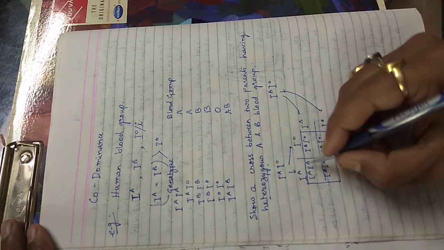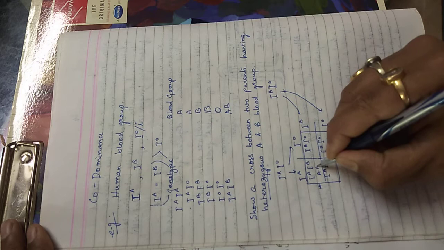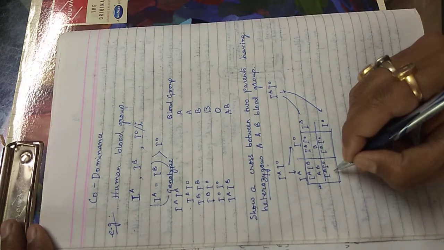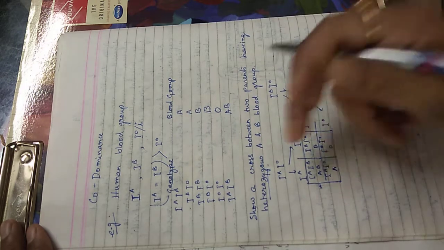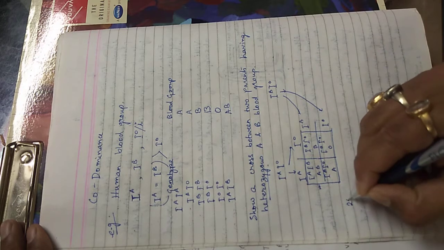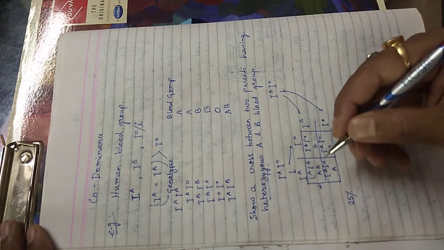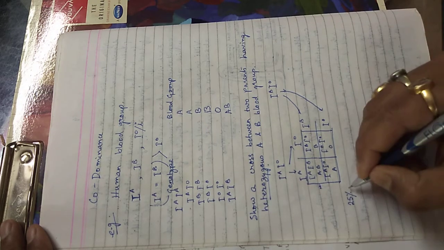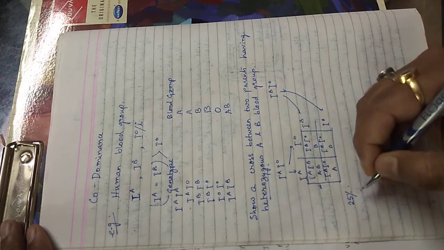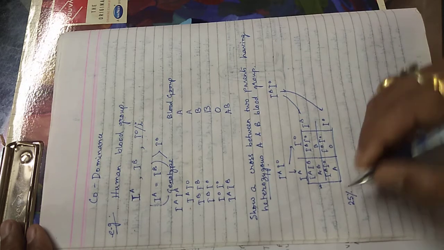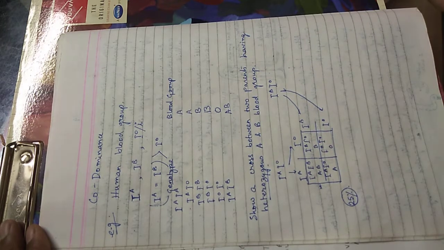So what we find here is that this offspring will show AB blood group, this person will show B blood group, this person will show A blood group, and this person will show O blood group. So in the next generation there is a 25% chance for the occurrence of every blood group: 25% of the offspring will be AB, 25% will be B, 25% will be A, and 25% will be O. So the probability is 25% that every one of the four blood groups may come in the next generation.